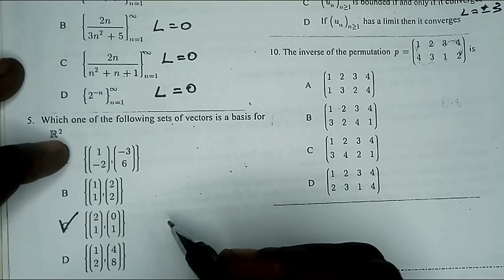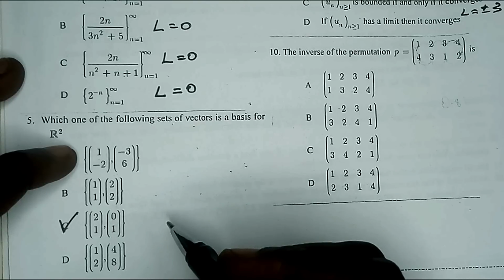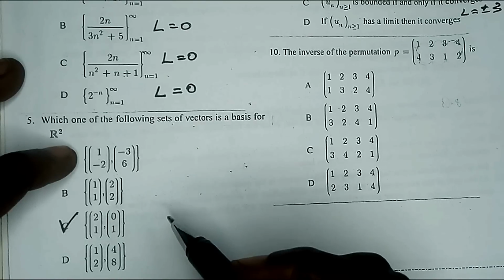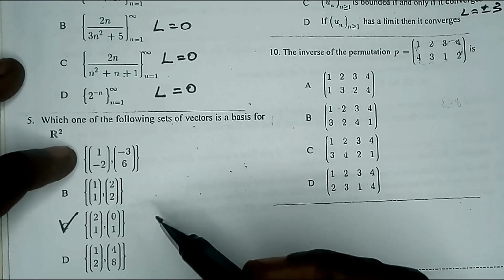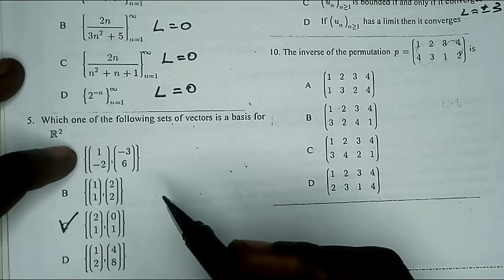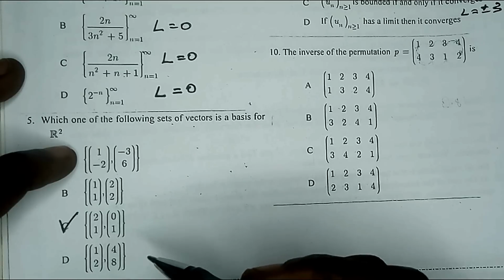And if the columns of the vectors form a square matrix, then a quick way is to get the determinant of the square matrix. If they should be linearly independent, then the determinant should be different from 0.